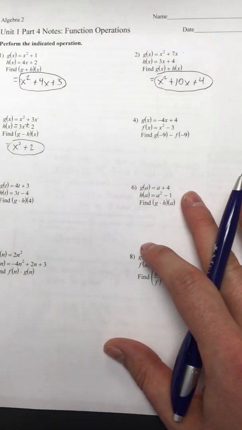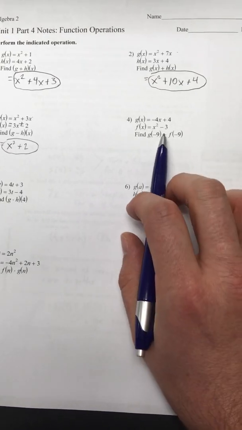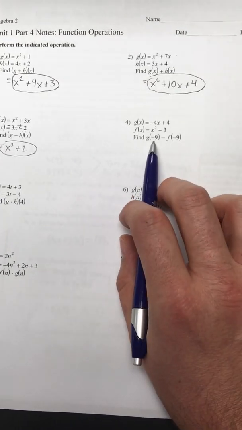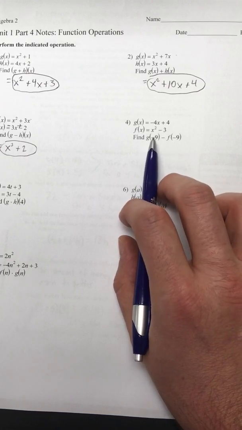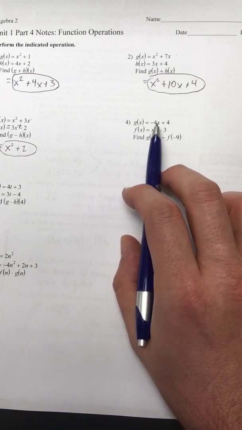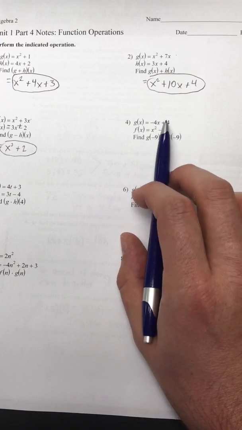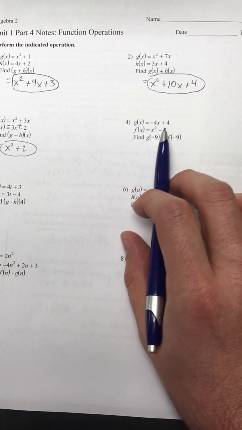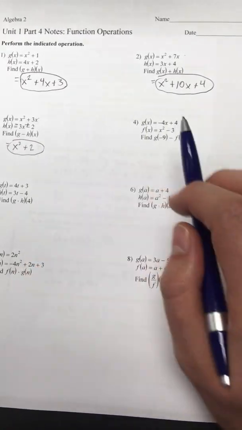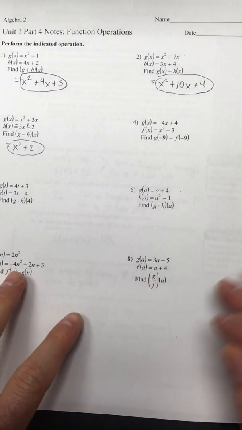Same thing with problem number 4. All right, this is another subtraction problem. Now, this time it's not just asking for g of x and f of x, it's asking us to plug in negative 9. I can plug in negative 9 into each of these functions first and then subtract those answers, or I could subtract the functions like what we did in problem number 3 and then plug in negative 9. You should get the same thing.